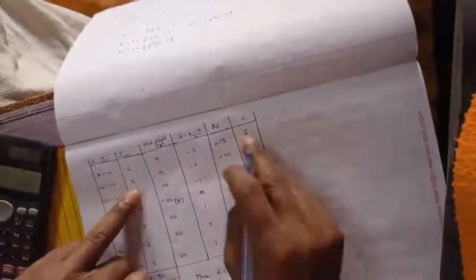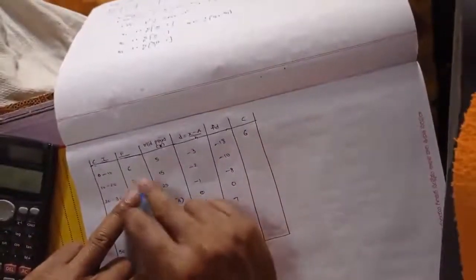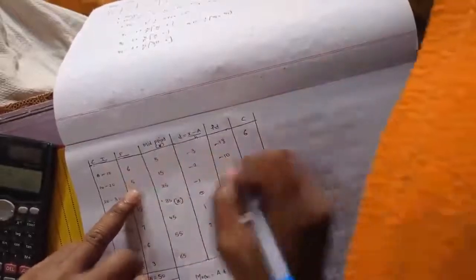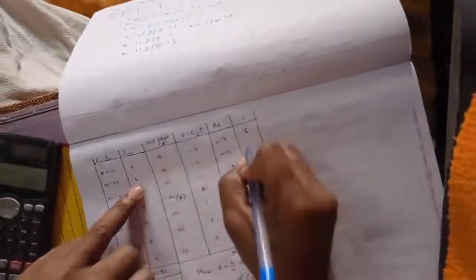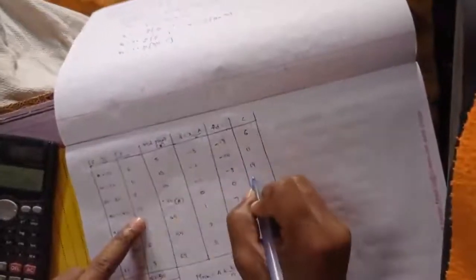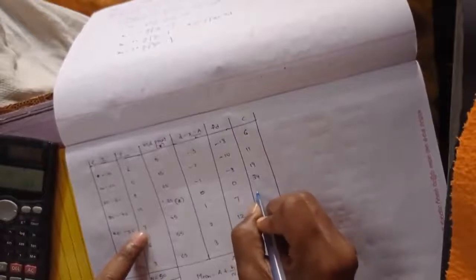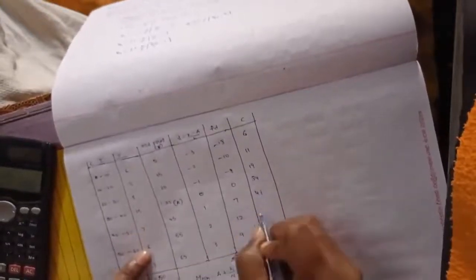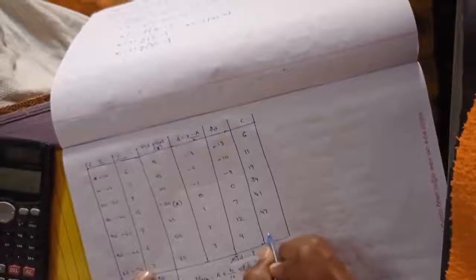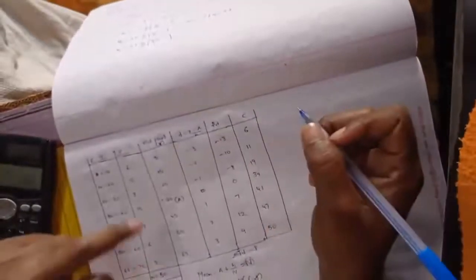The first frequency is the first cumulative frequency. From then onwards we have to take the present frequency as well as the previous frequencies. So for the second it will be 11. 11 plus 8 is 19. 19 plus 15 is 34. 34 plus 7 is 41. 41 plus 6 is 47. 47 plus 3 is 50. So we have calculated our cumulative frequencies also.